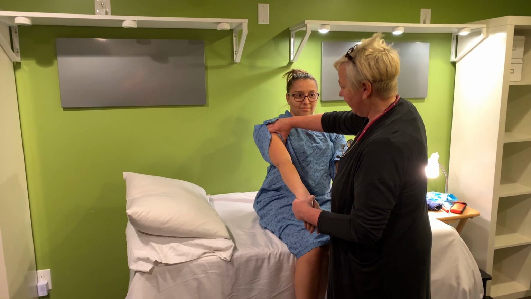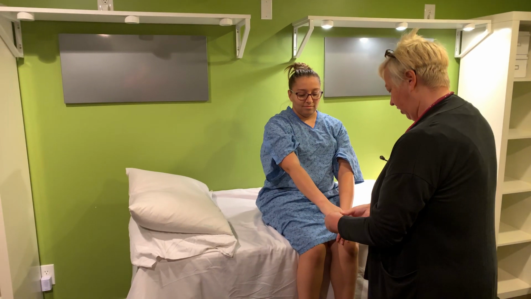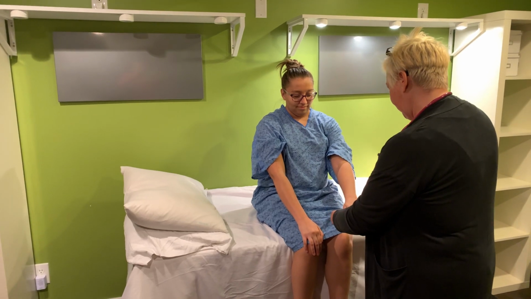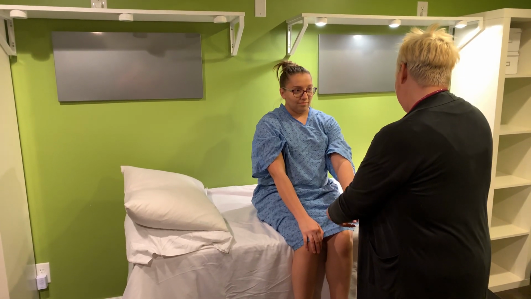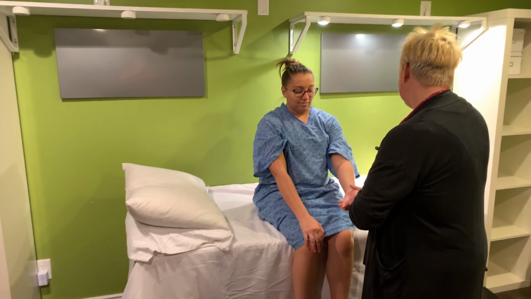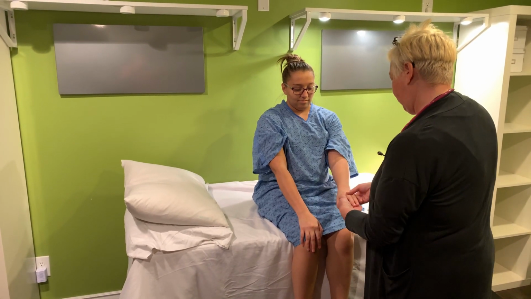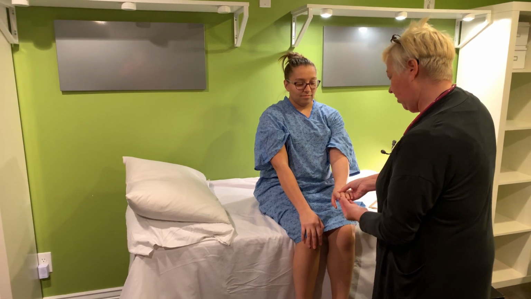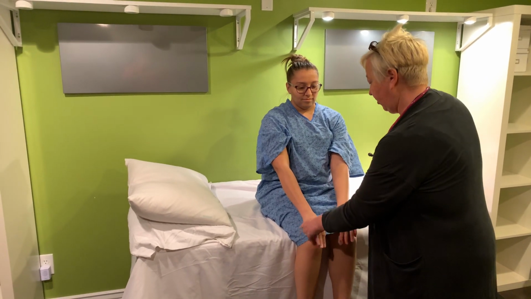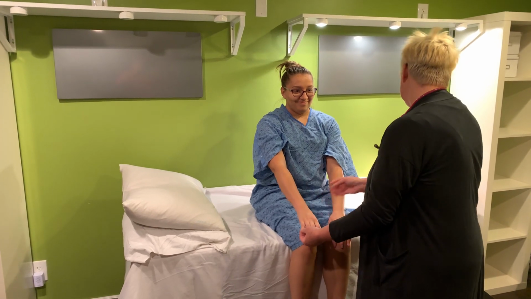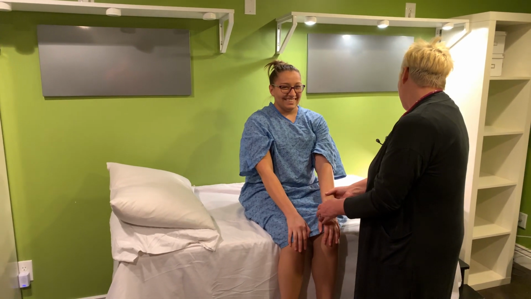Check on both sides, okay? Just look at her hands, inspect those as well. Look at her veins there on her fingers, great. And on your arms, and your fingertips, I'm going to be looking for any kind of clubbing along her fingertips. Her fingers are beautiful. She has what I call piano fingers, so she should play the piano, but she doesn't, and that's okay.